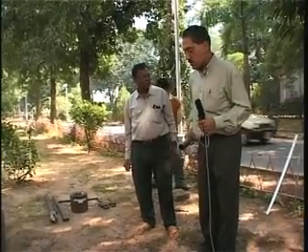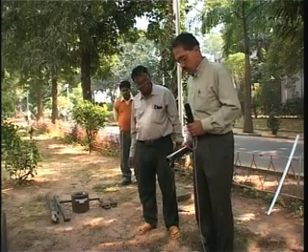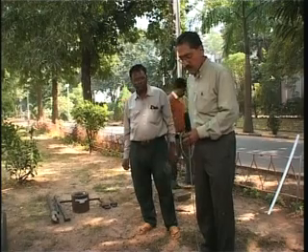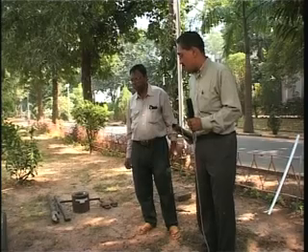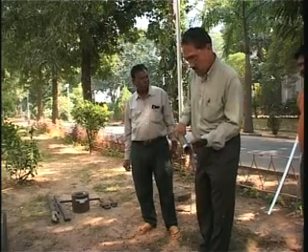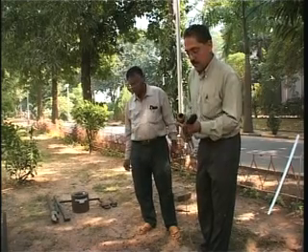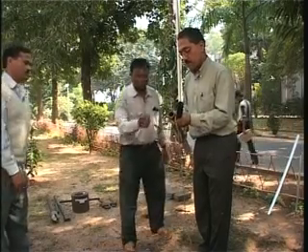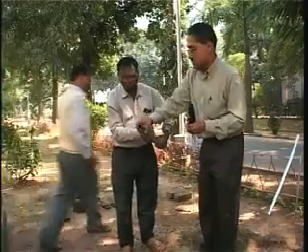So here you have the demonstration on standard penetration testing. If you recall, I told you in the class that we drive a split spoon sampler into the ground using a standard SPT hammer. So this is the split spoon sampler, which is of the dimensions I have already mentioned, and we are going to disassemble this sampler in order to illustrate the internal parts. So this is the cutting shoe.